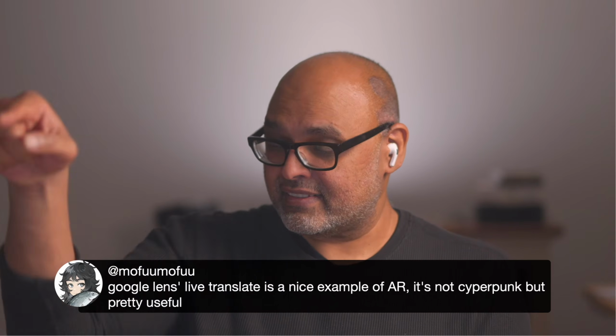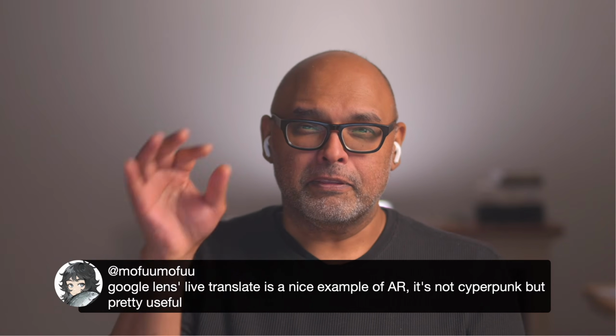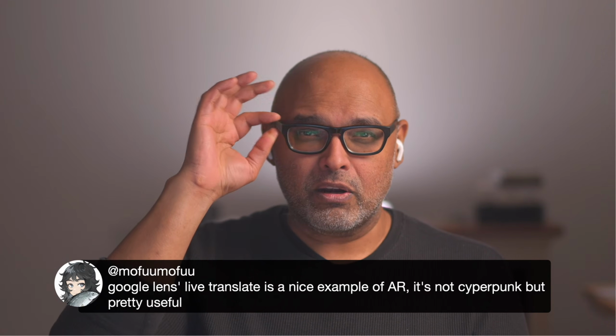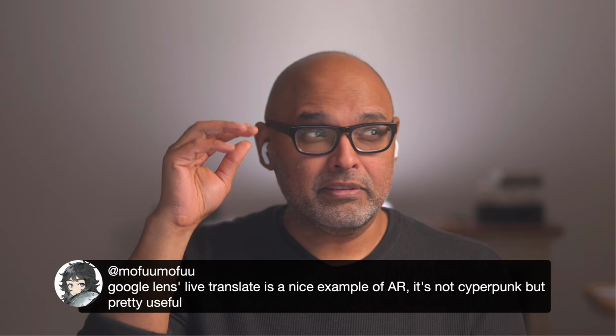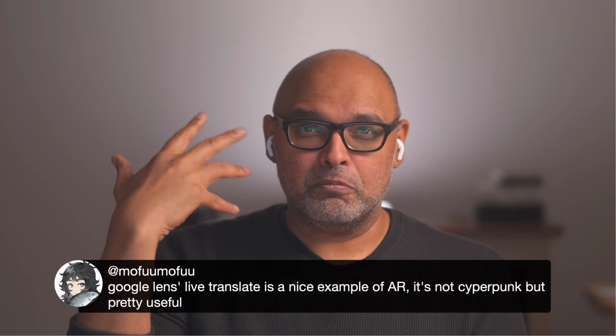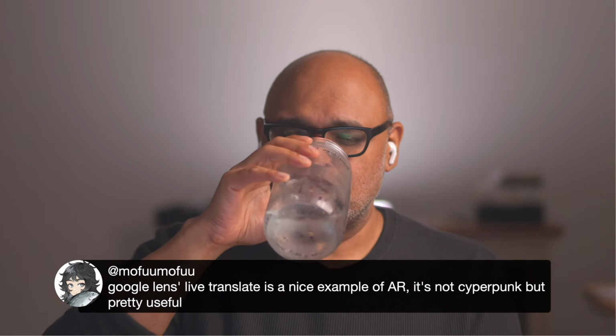Google Lens Live, yes, that is a fantastic example. Google Lens Live Translate is a nice example of AR. It's not cyberpunk, but pretty fun. Yeah, that's the kind of thing I'm looking forward to. And yes, as a glasses wearer, I'm already signed up to wear these. You give me a slightly chunkier thing that can help me do more with my life, I am right there for it. I have no problem with it. And I'm not even talking about having floating monitors, right? Something that just assists me doing my tasks, right? Something that would help me avoid an accident while I'm driving. Something that would help a surgeon operate on me.